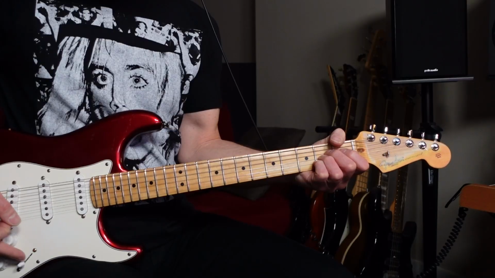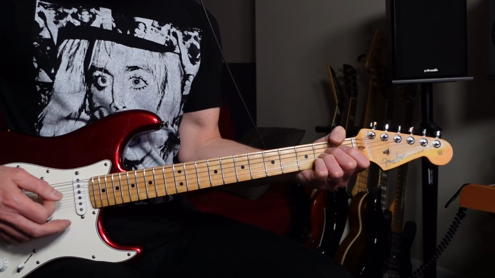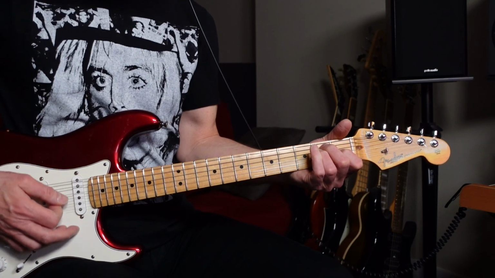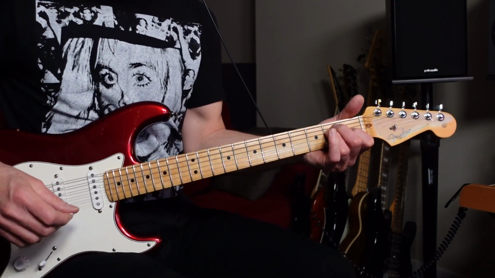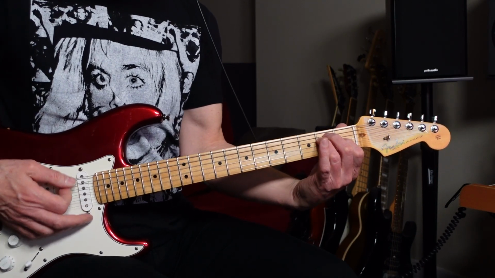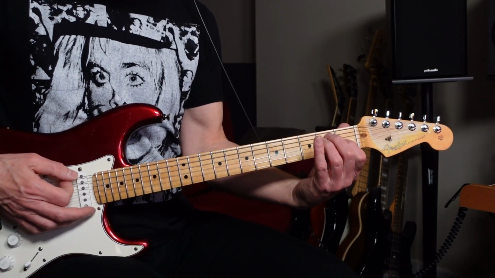So check this out. Everyone knows these chords right here. A, the shape. Got the E, which is cool enough that we're using the shapes, the chords too, of the CAGED system.